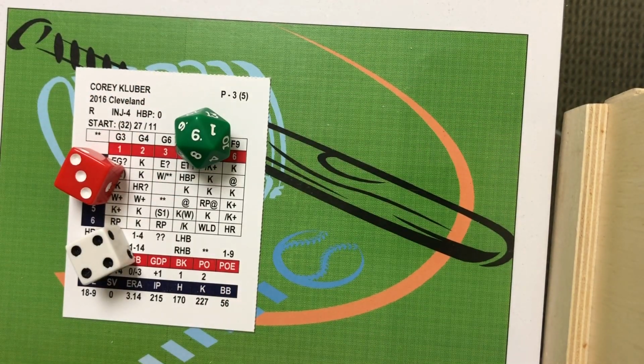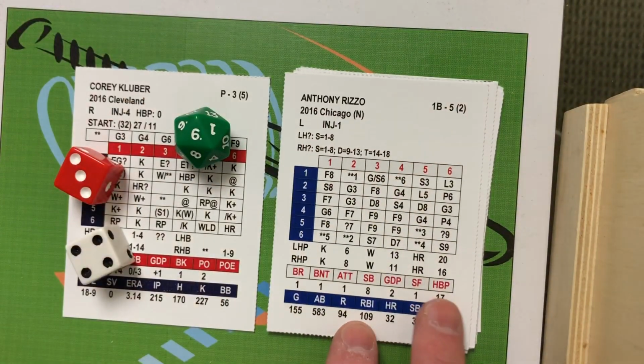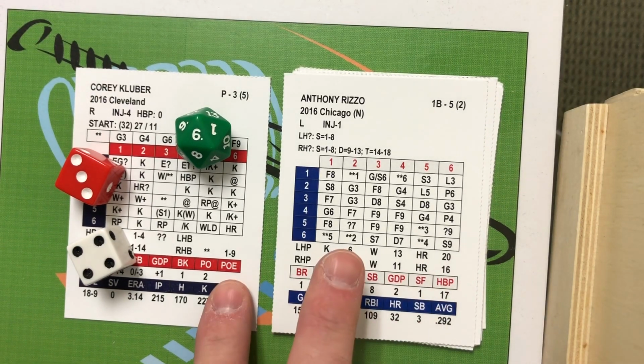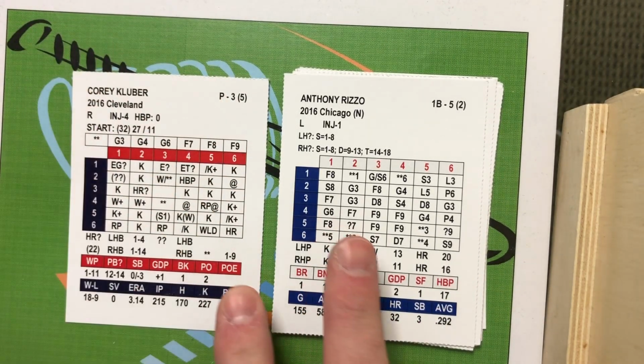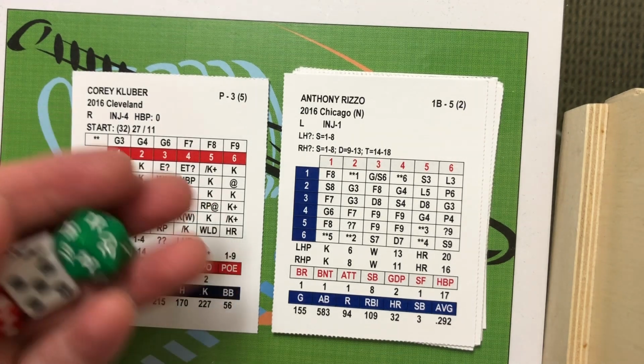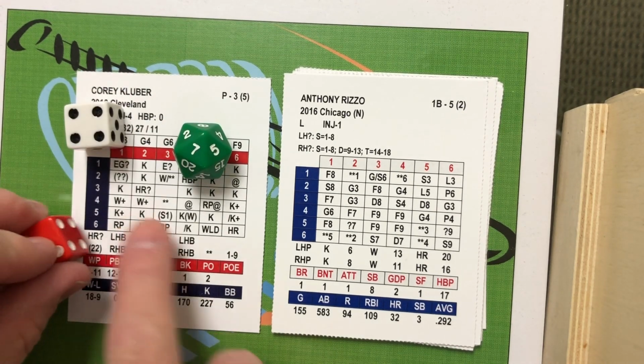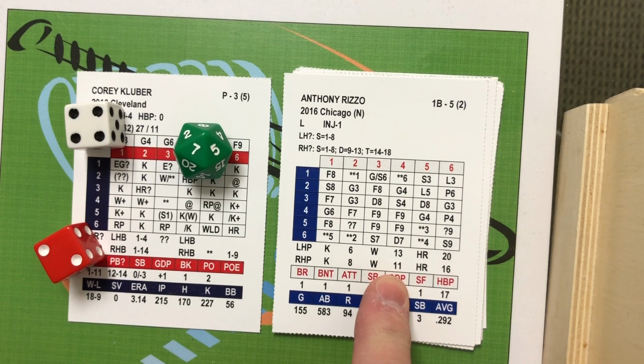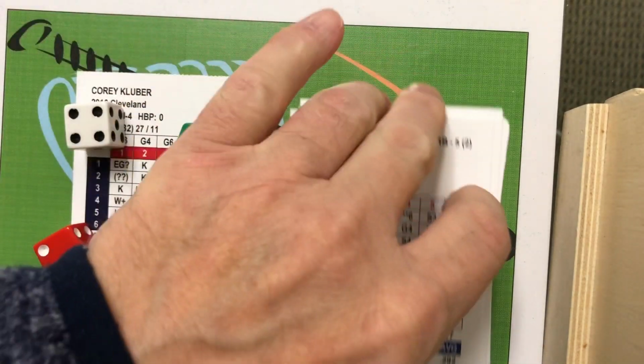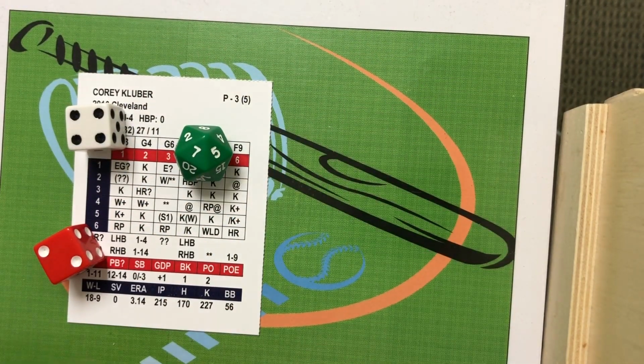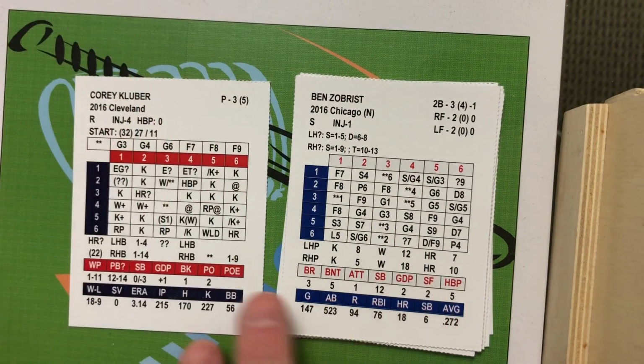Wow. So in real life, or as the kids like to say, IRL, it was Dexter Fowler with the first inning home run. Here it's Kris Bryant. Corey Kluber with the wind and the delivery. It's a walk check for Rizzo, and he does draw the base on balls. Kluber having a rough first inning. Zobrist up.